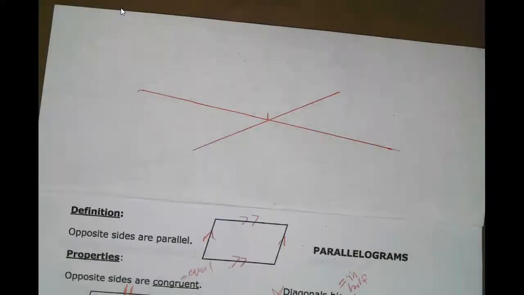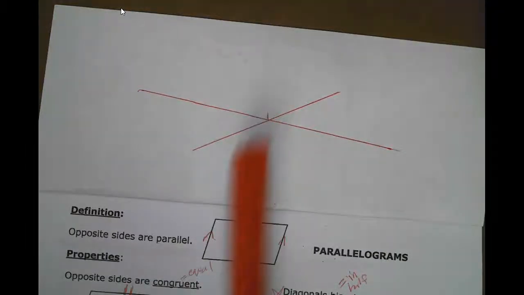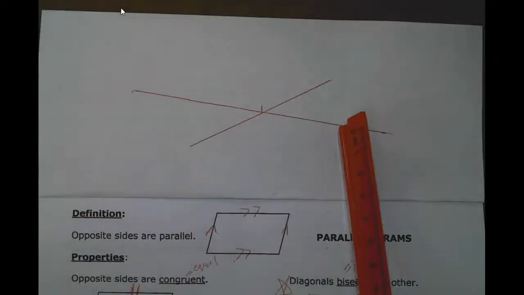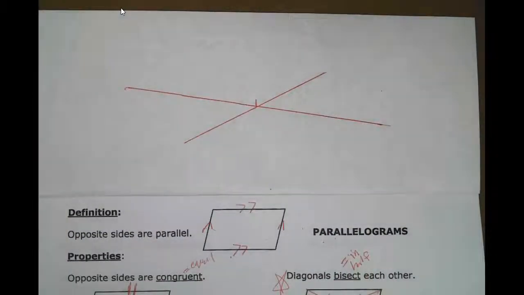Okay, if we truly made two bisecting diagonals, we should be able to measure them and see that they're the same measurement. This should be the same as this. This should be the same as this. I'm using centimeters, not inches, to measure it.